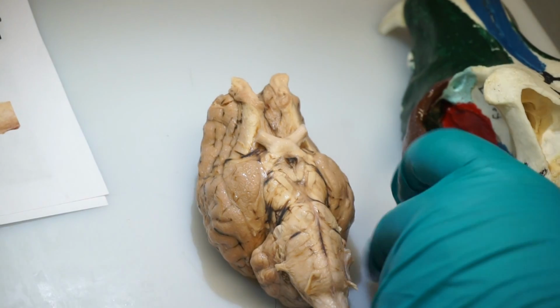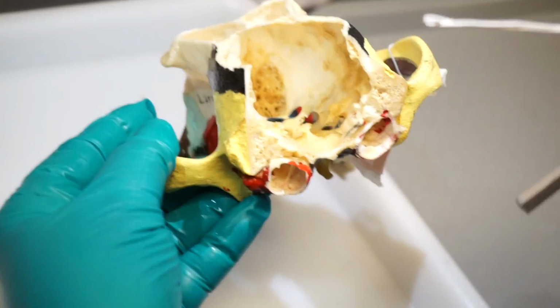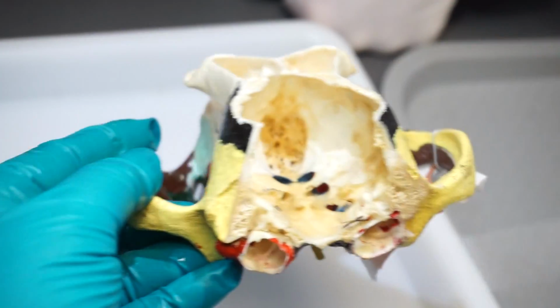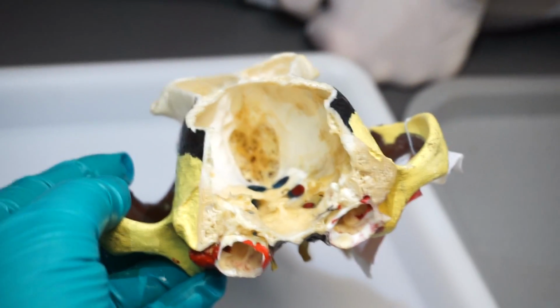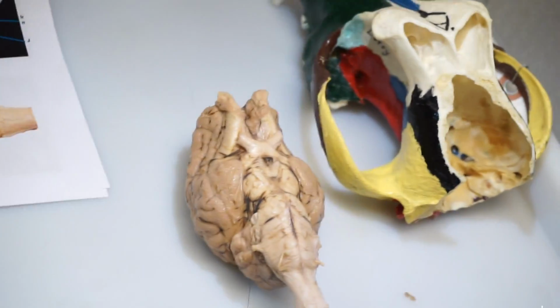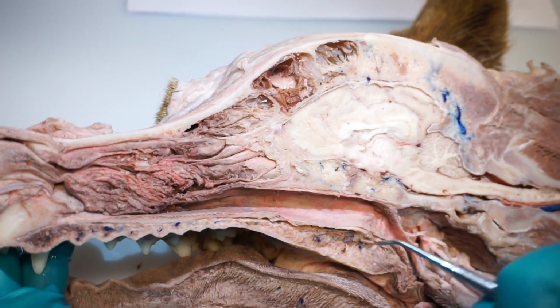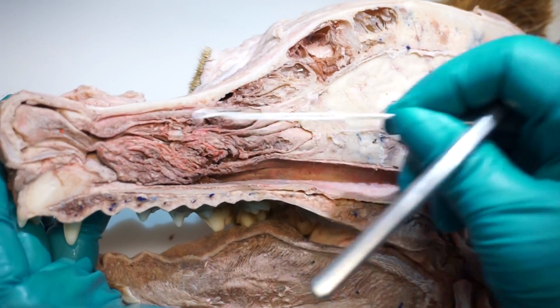From the olfactory bulb, it will go through that little area here called the cribriform plate, and then distribute out through that cribriform plate here into all of the nasal cavity.